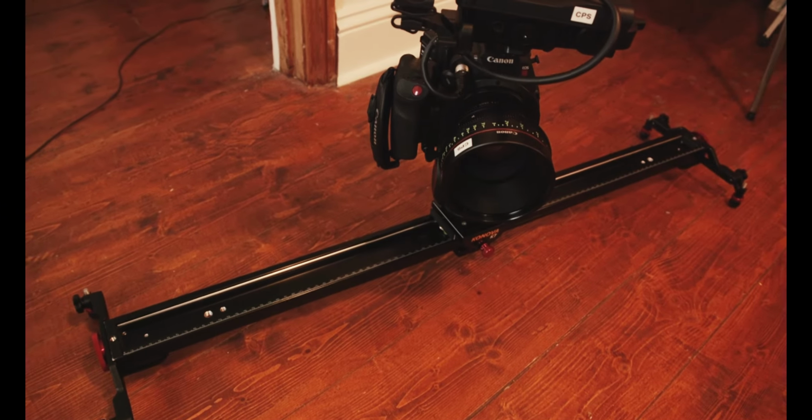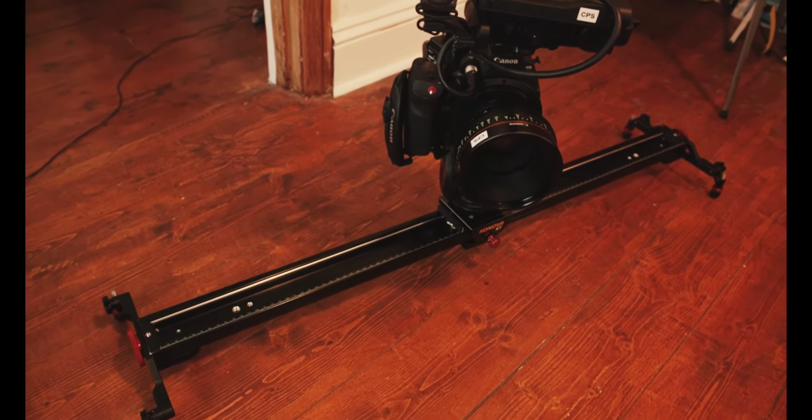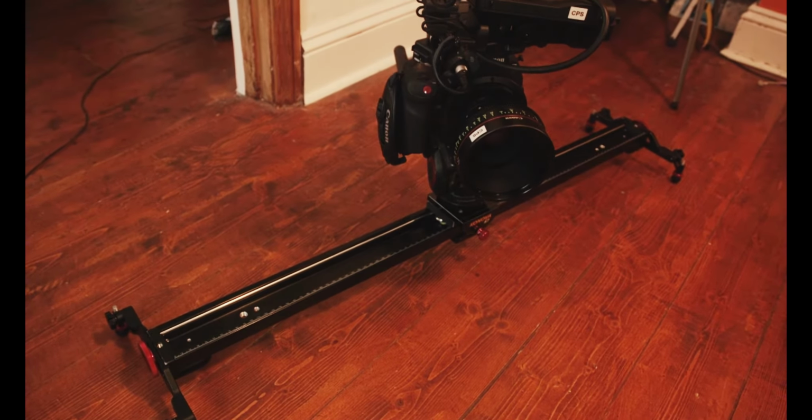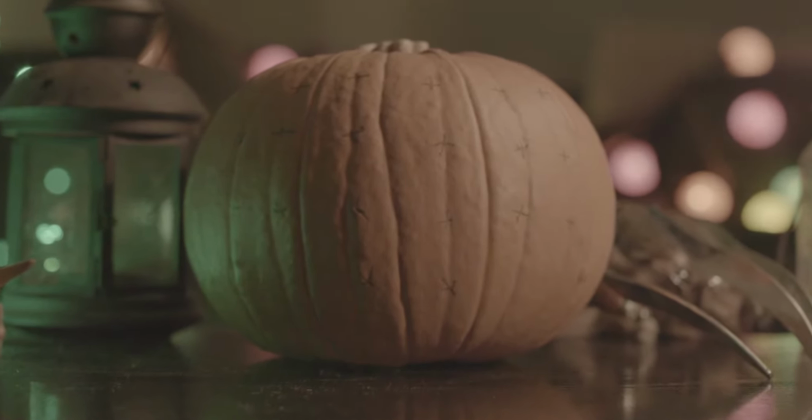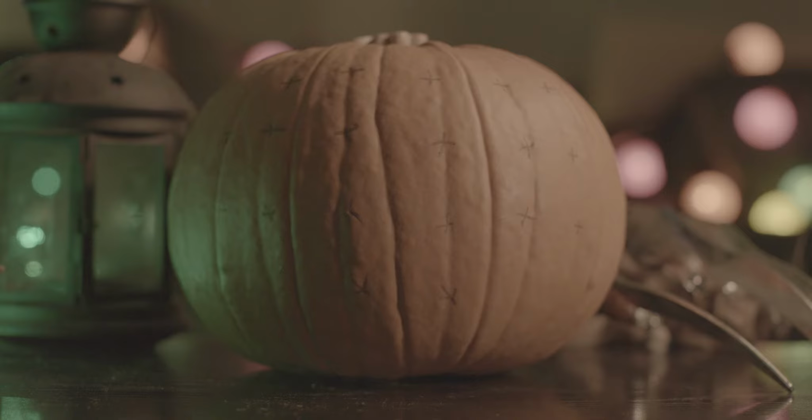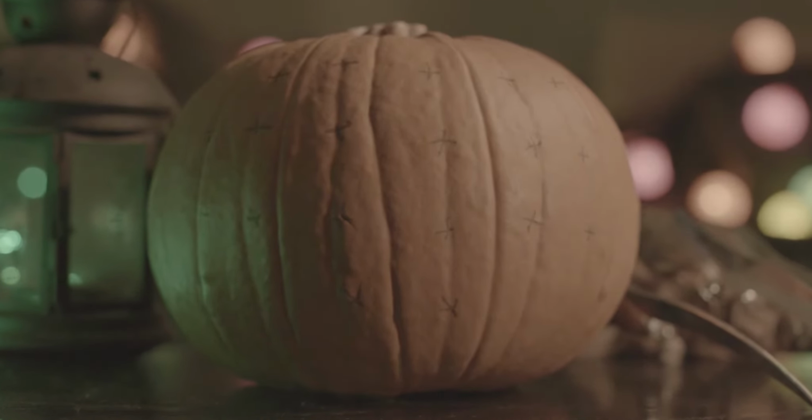I wanted a nice spooky track in for this shot, so I'm using the Canova K7 camera slider, but theoretically you could pull this off with any kind of camera movement, even if you went completely handheld, but you'd want to be fairly careful not to get too much motion blur in your shot.